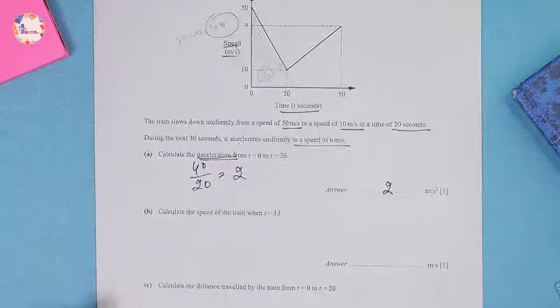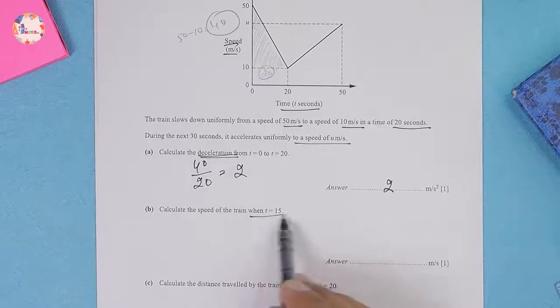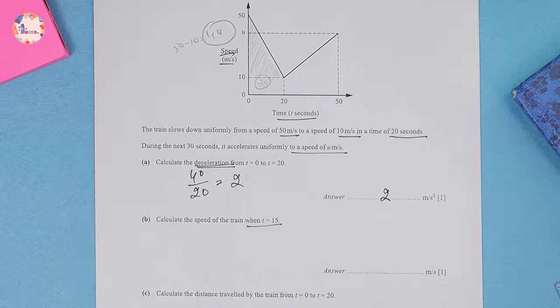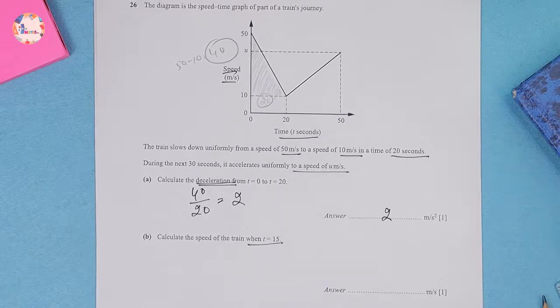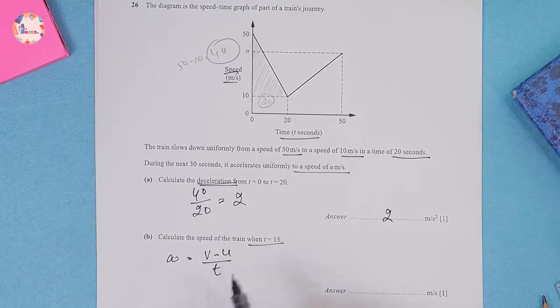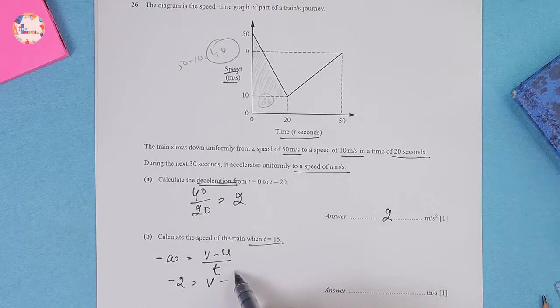Then calculate the speed of the train when t is equal to 15. We will have to find the speed. For this one, we can apply the equation acceleration is equal to change in velocity over time, and deceleration in this case, so I will take minus a. So minus 2 is equal to final velocity v minus initial velocity 50, divided by 15.